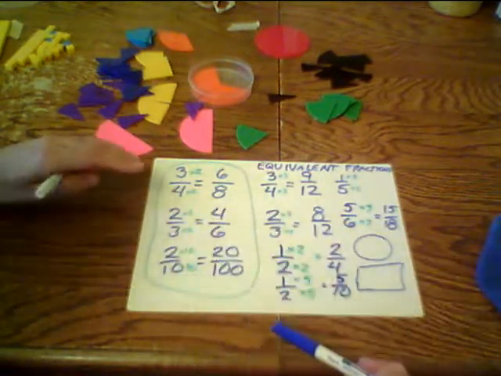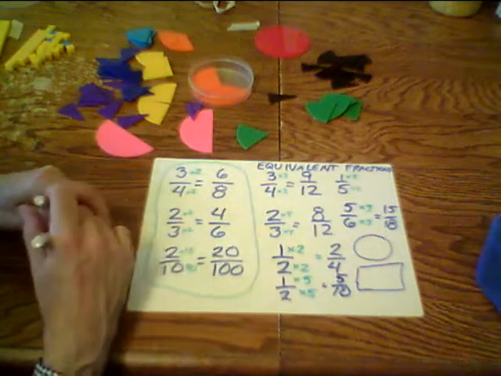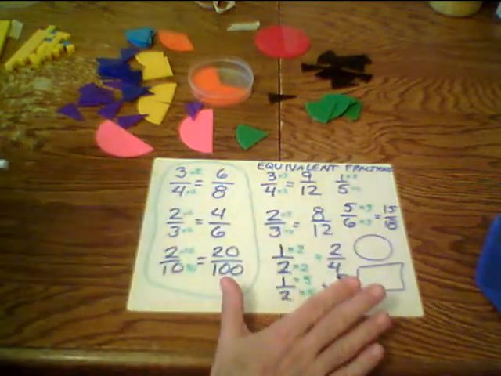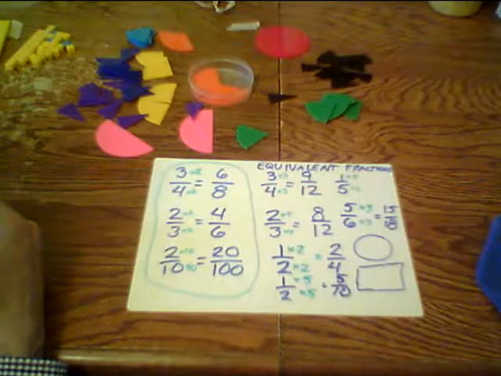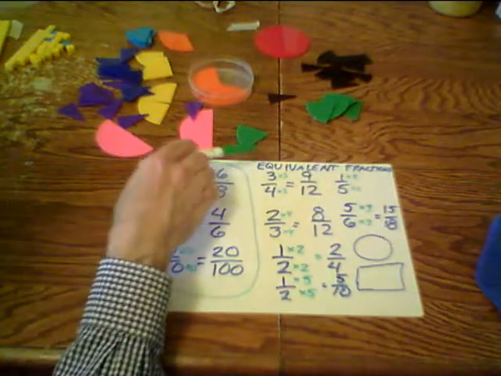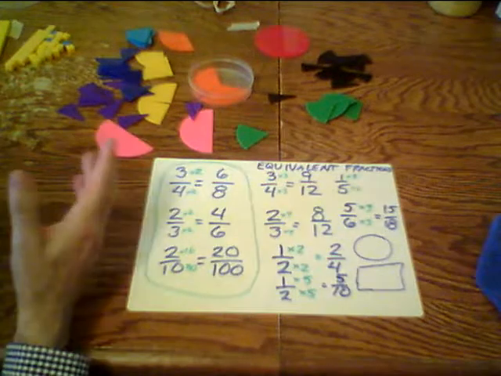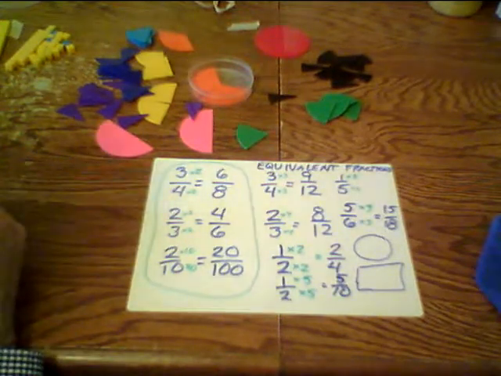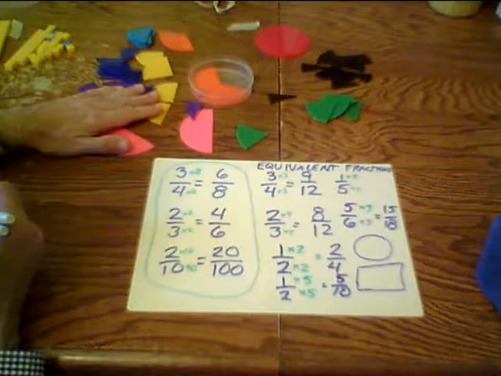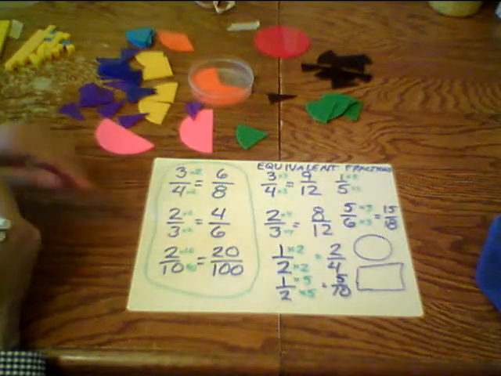You could even use a ruler, a linear model, and so on. But anyways, at this point, we've done a couple things. We've introduced the concept of equivalent fraction, and we've helped the students build a way to find equivalent fractions, not just through the models, but through the abstract methods.